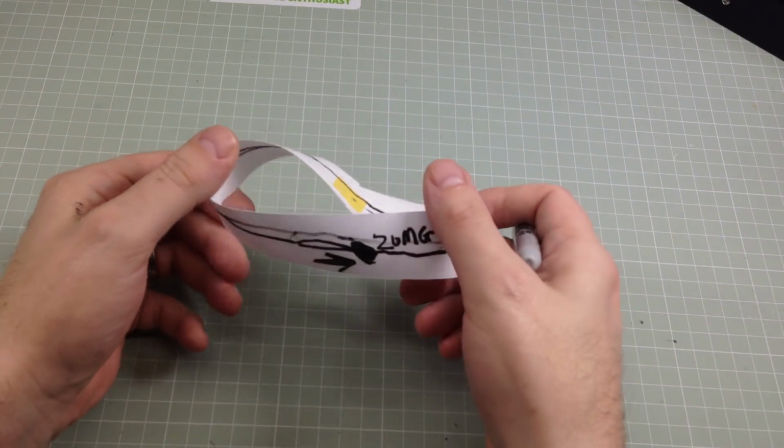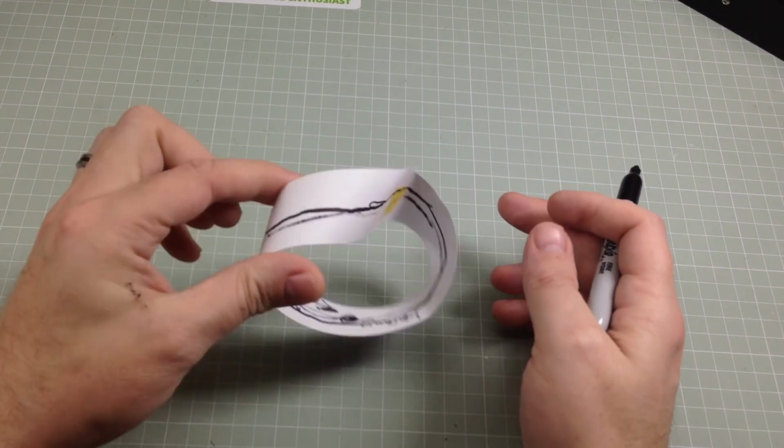Et voila, a simulated one-sided object. You're welcome.